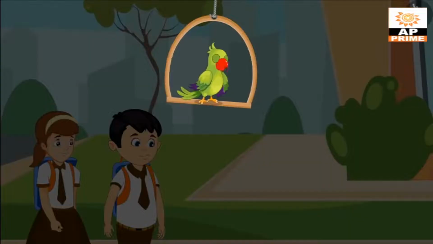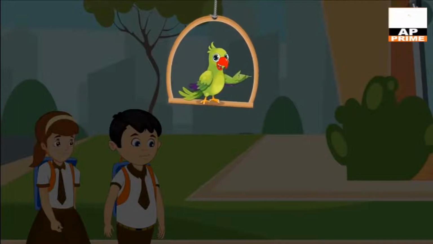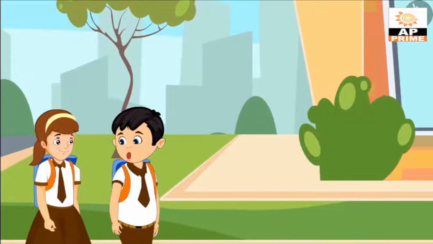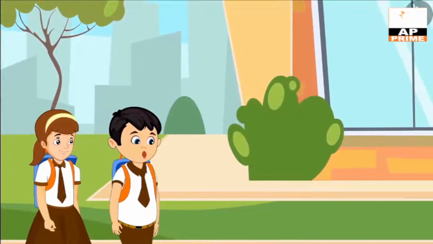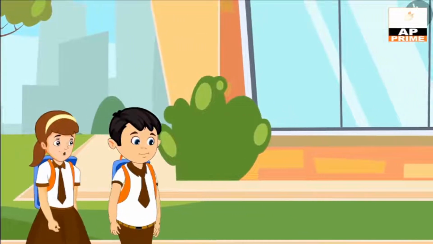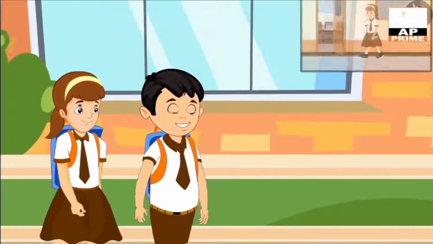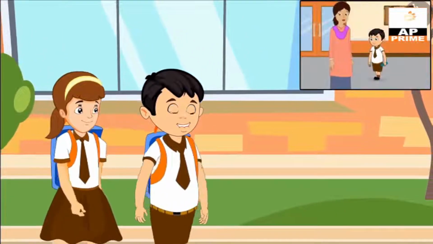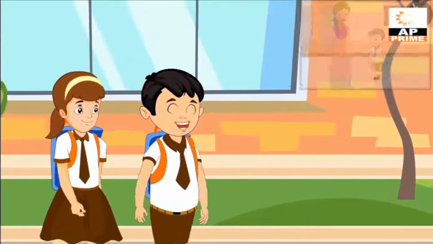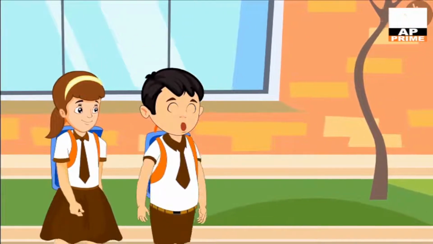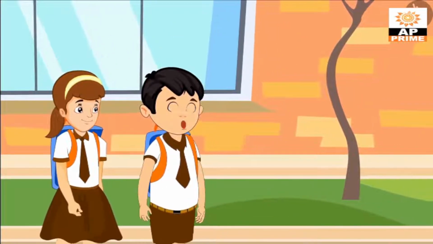Chotu and Aarti are talking while coming home from school. Aarti, today I had a lot of fun in school. Really, Chotu? Tell me about it. Today when you went to fill your bottle with water, Madam praised me a lot. She was saying that I always complete my work on time.